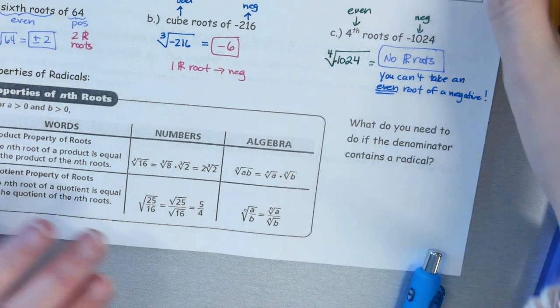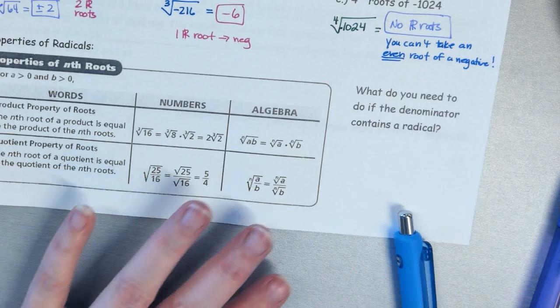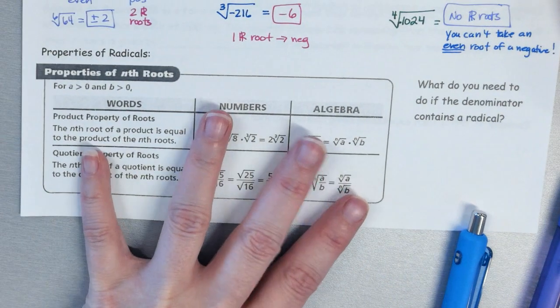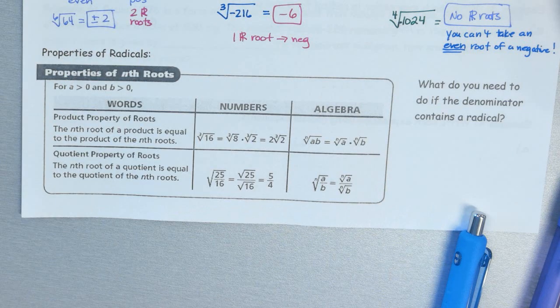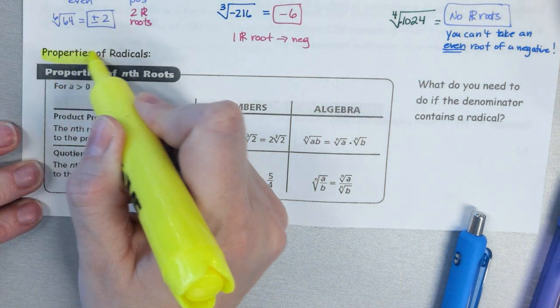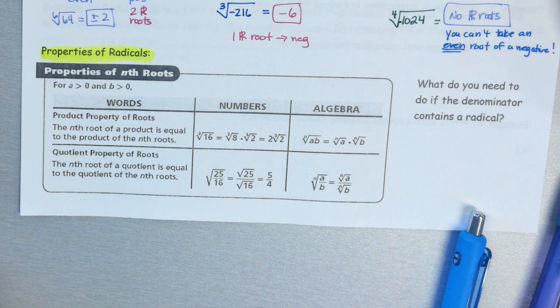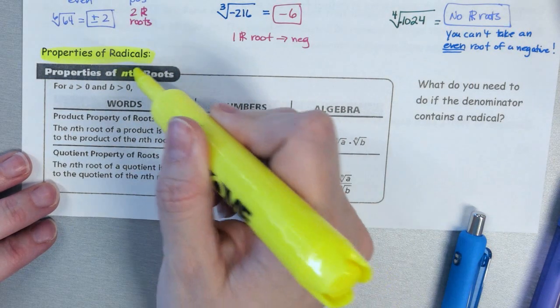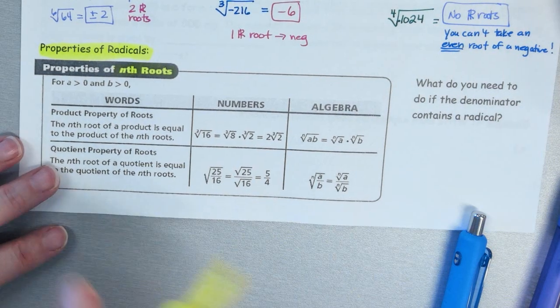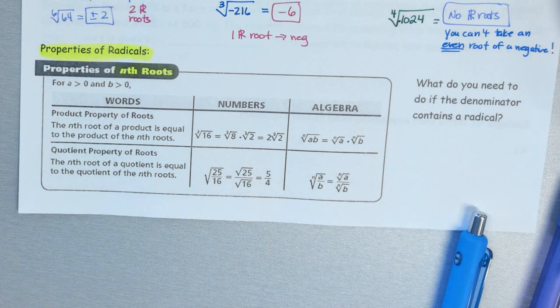All right, we're going to talk about some properties of radicals. This chart in particular is full of properties that you've already known and been using. You just didn't realize they were so official. So we're going to look at the properties of the nth roots. You usually have something that starts off with parameters.